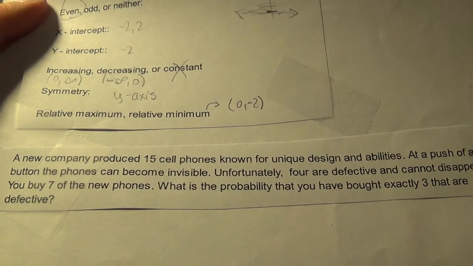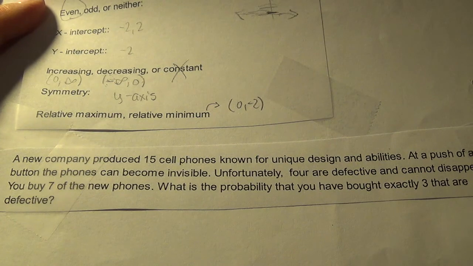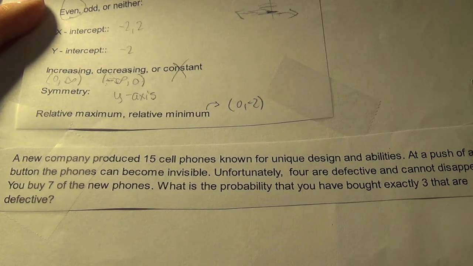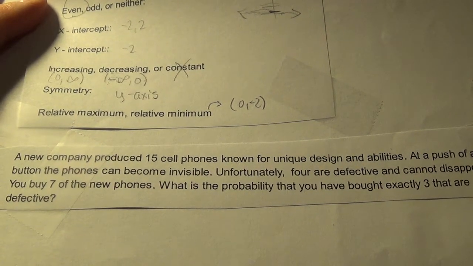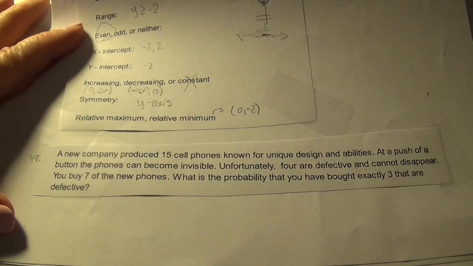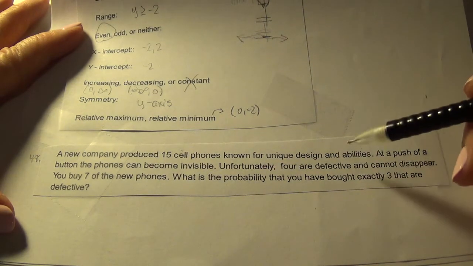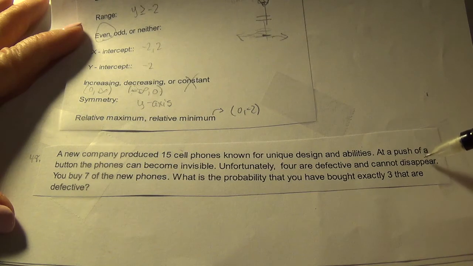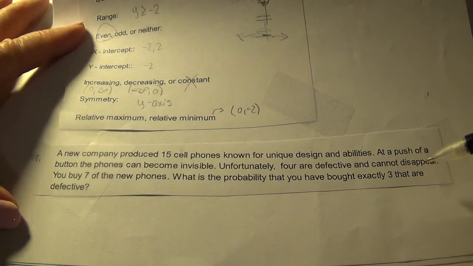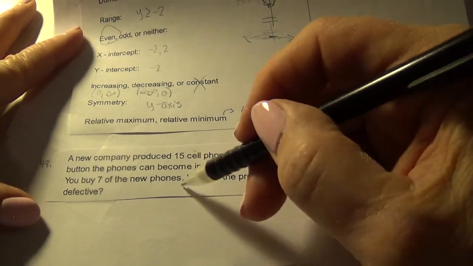Okay, so let's look at our probability here. A new company produces 15 cell phones known for unique design and abilities. At a push of a button, the phones can become invisible. Unfortunately, 4 are defective. That's out of the 15 prototypes that were made, and cannot disappear. You buy 7 of the new phones. What is the probability that you have bought exactly 3 that are defective?